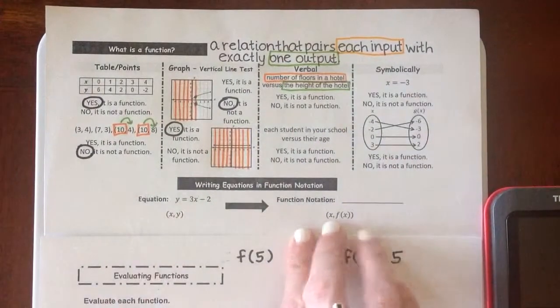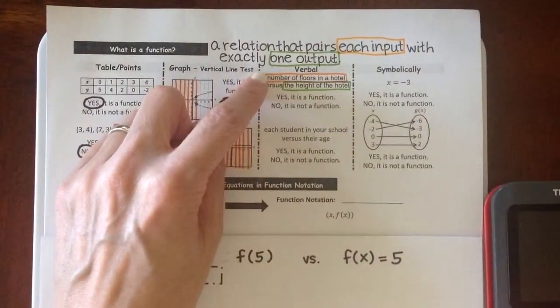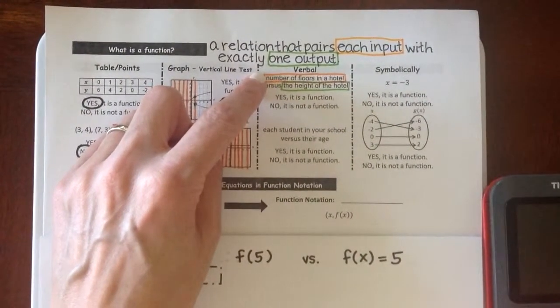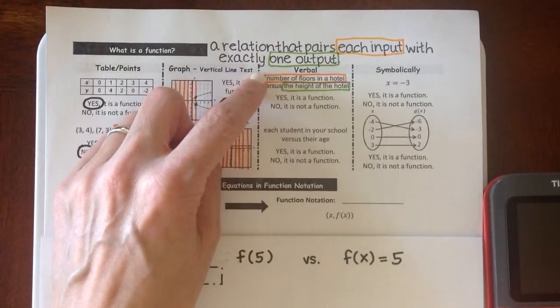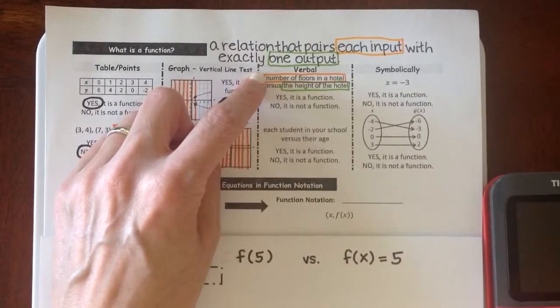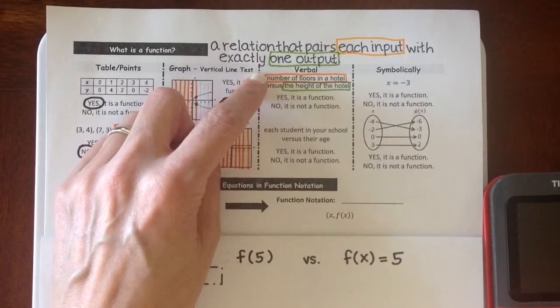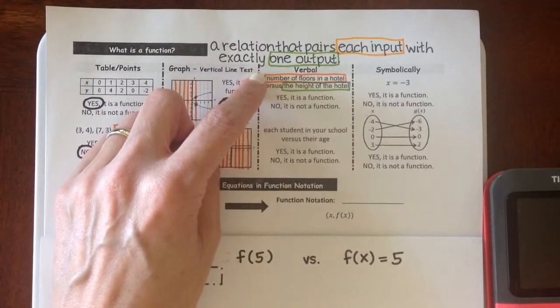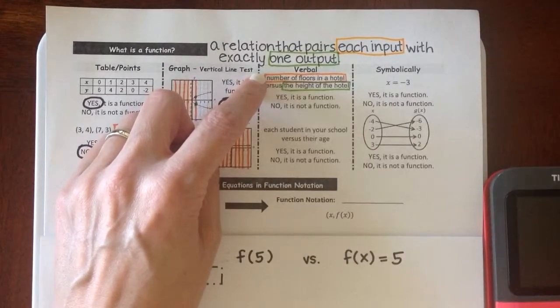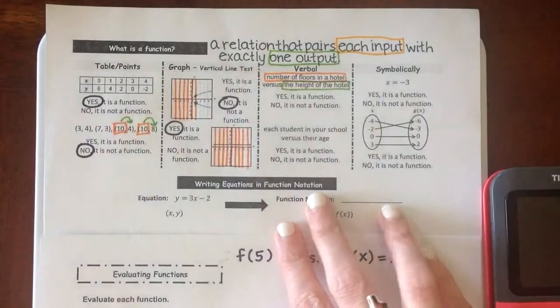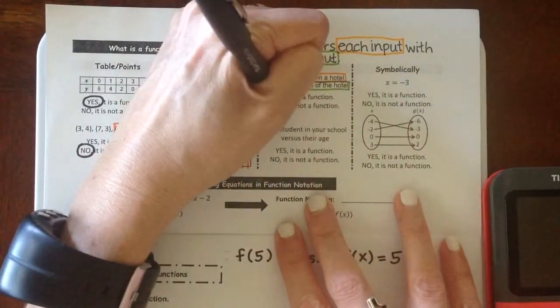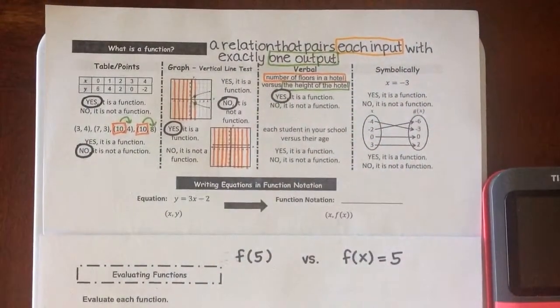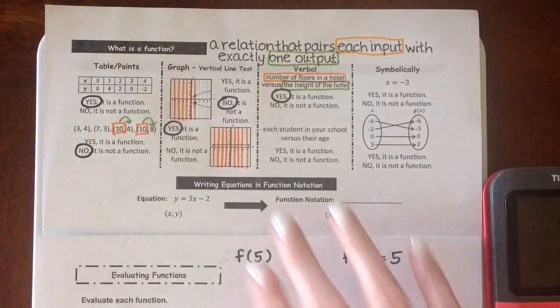Well, I'm looking at the input values. Do I have any repeat floors in a hotel, or is every number only used once to tell a floor? I only have one floor for every number. In a hotel, I'm not going to have two second floors, because then I'm not going to know which second floor you're referring to. So yes, this is a function. I have one x value for each height, okay?